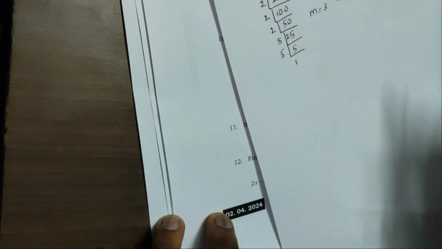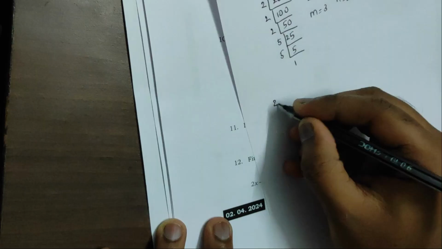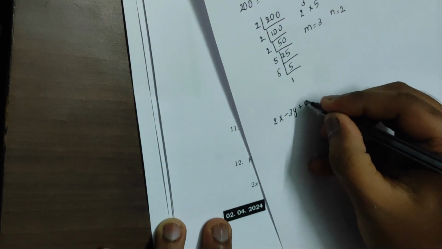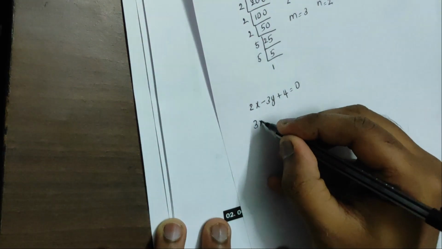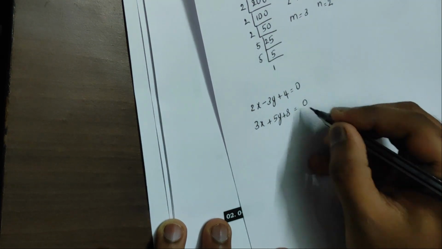First we will write the equations. 2x minus 3y plus 4 equal to 0 is the first equation. 3x plus 5y plus 8 is equal to 0.